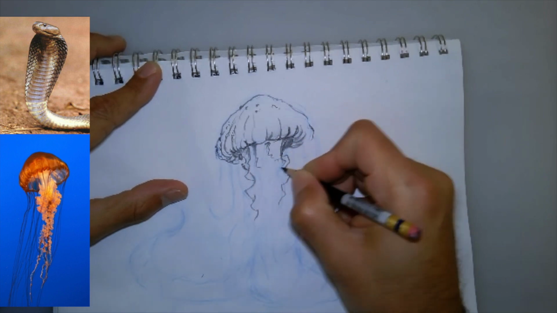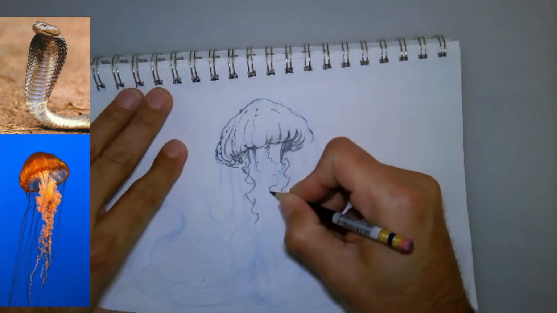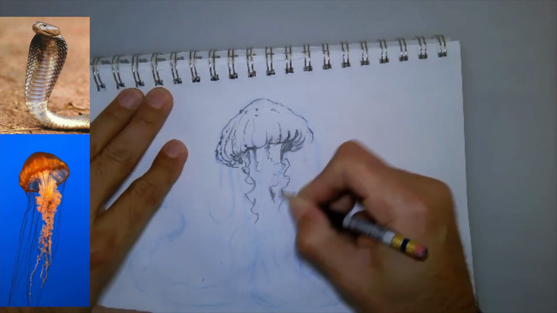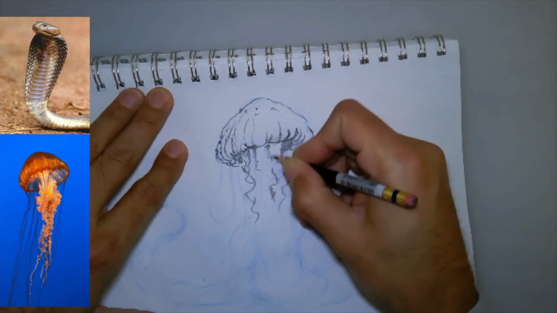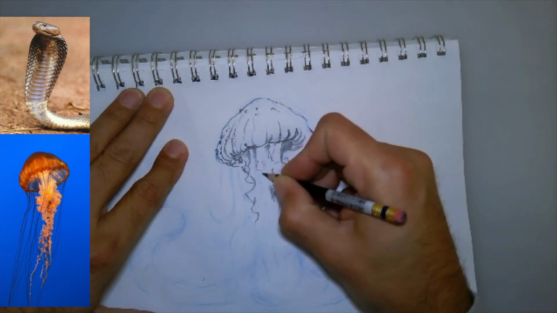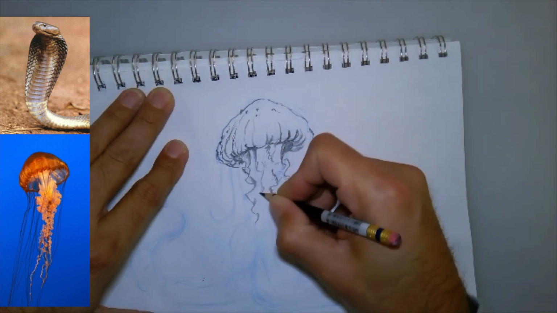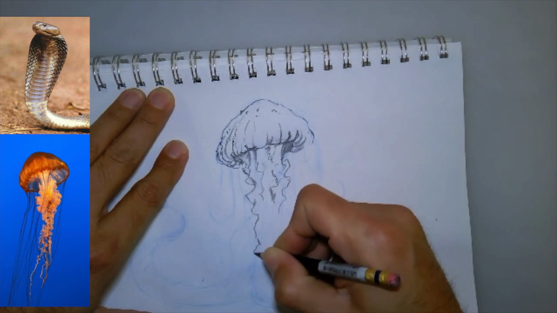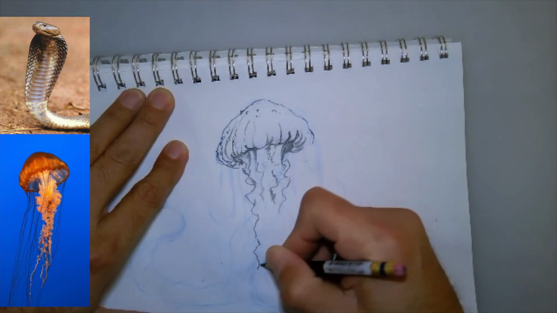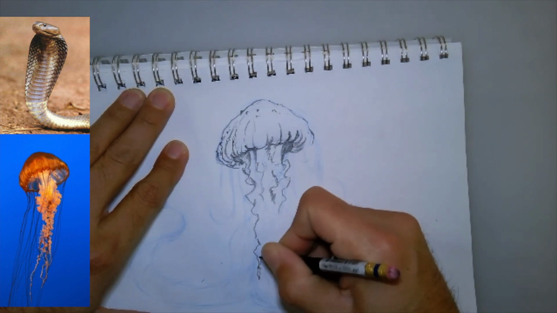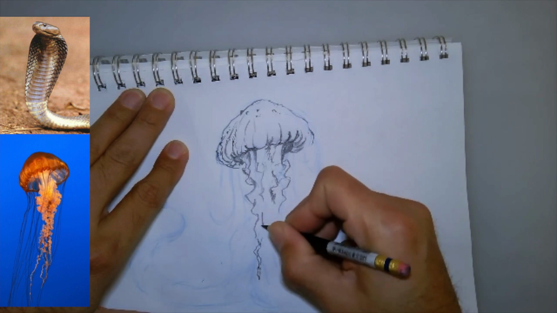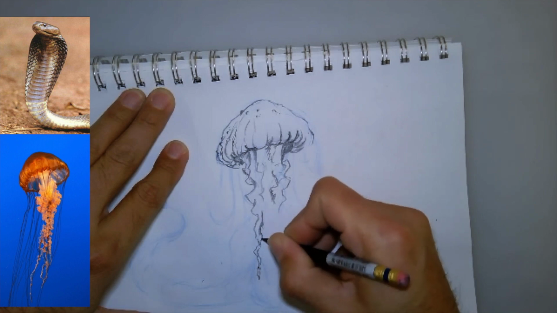Okay, now trying to get this uneven, crumpled shape here. I'm not even sure if it's multiple. I mean, it looks like it if I look at the bottom. If it's multiple, I don't know what to call them except tentacles, or it's like one that splits. I'm not sure. That's part of the weirdness to me.